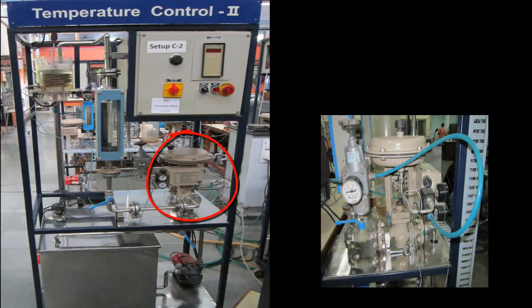In the middle of the setup is a pneumatic control valve which controls the flow of water into the tank. Control valves are valves used to control conditions such as flow, pressure, temperature, and liquid level by fully or partially opening or closing in response to signals received from controllers, which in our case comes from LabVIEW.